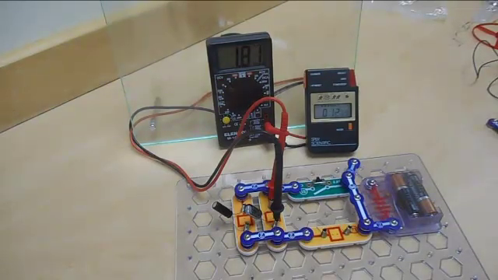So take a measurement 3 seconds ago. And take a measurement right now. So two capacitors in parallel.